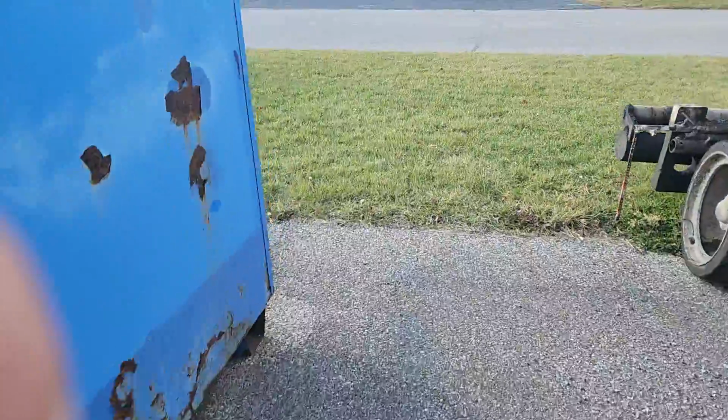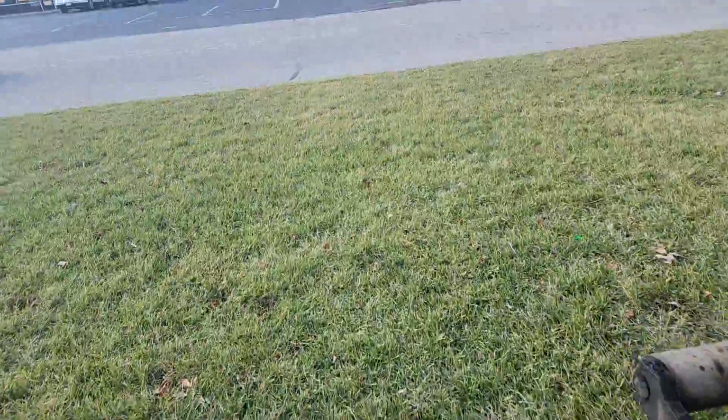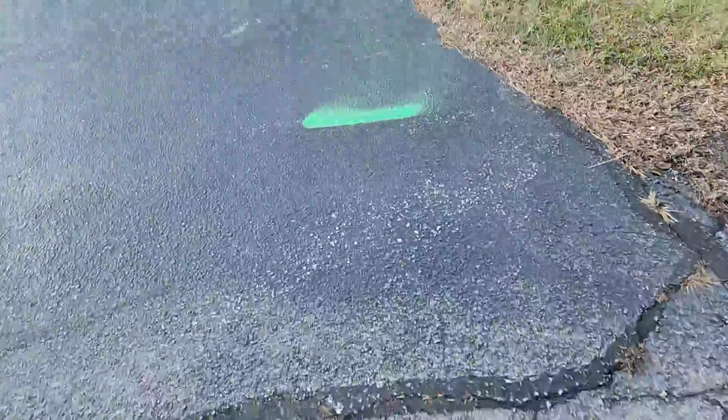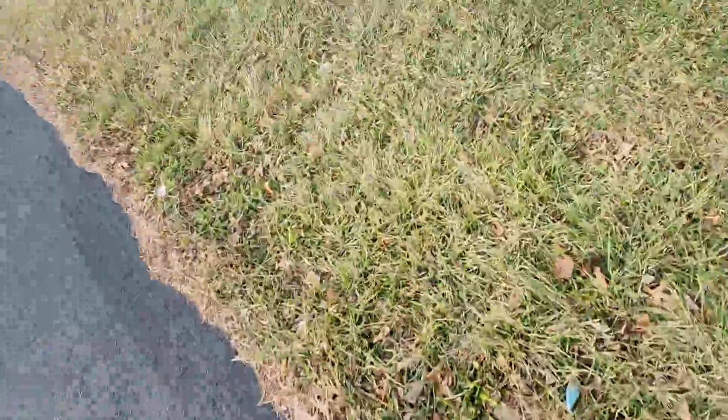Now, let me walk across the street as I do my little inspection. This right here is the seal. Now this right here, this black stuff, is also seal as well for the asphalt. And here's some seal as well too.